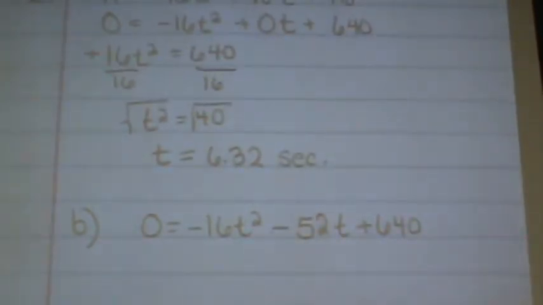Now I would use my graphing calculator, and under y sub 1, I would type in negative 16x squared, minus 52x, plus 640. Then hit graph. I'm going to change my window to a standard window and see where it hits.